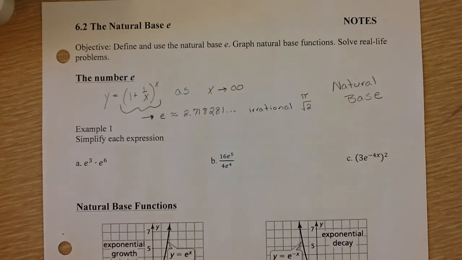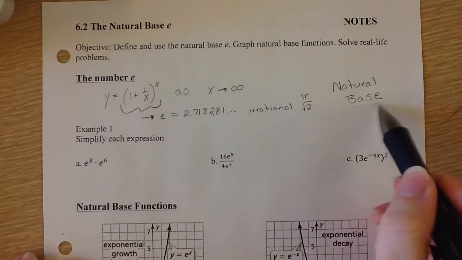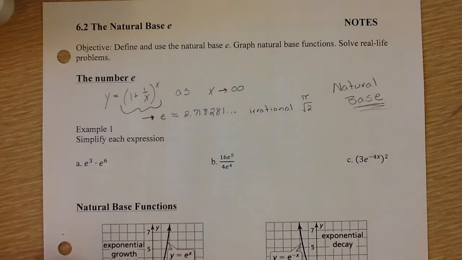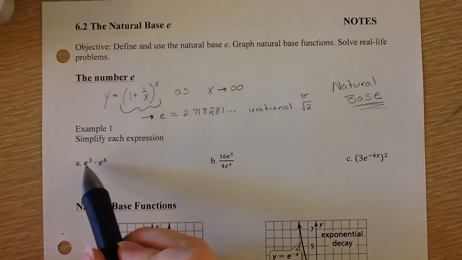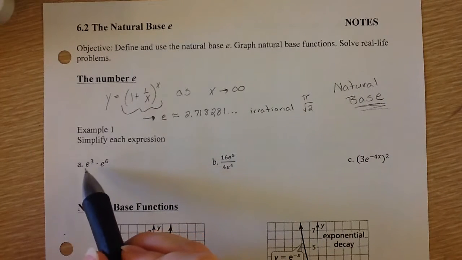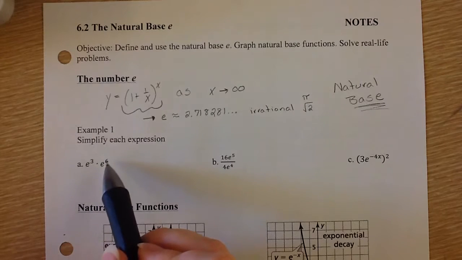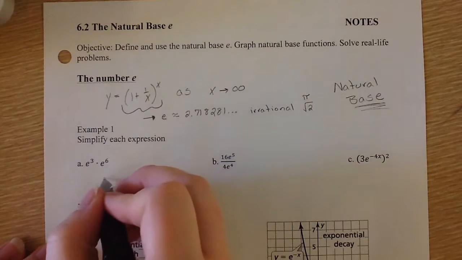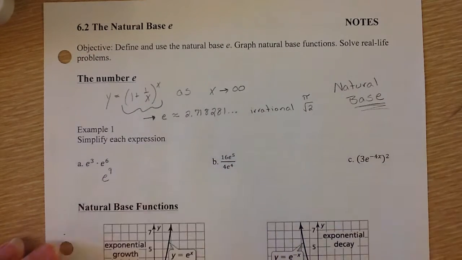We treat it exactly the same way as we treat any other type of base. We use it as a base of an exponent. So if I have e to the third times e to the sixth, we treat it like any other base. If this were 2 to the third times 2 to the sixth, we would add our exponents, and we would get e to the ninth.